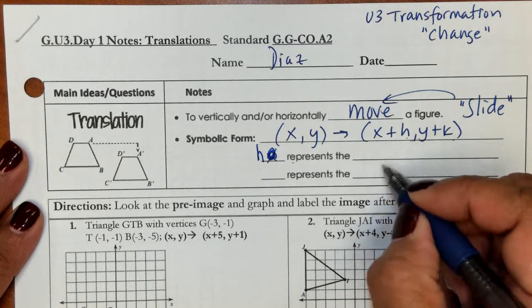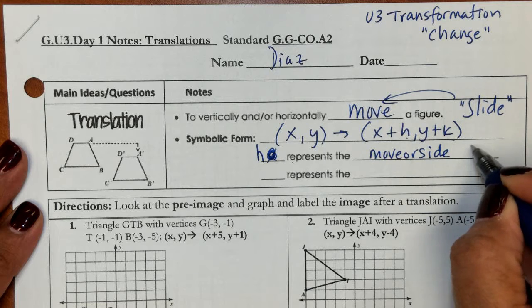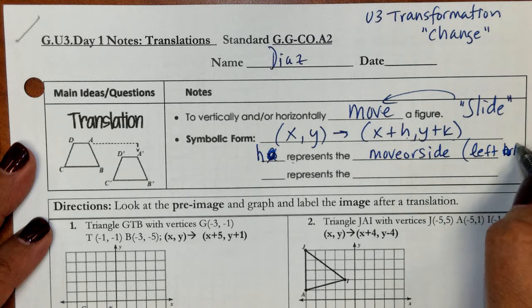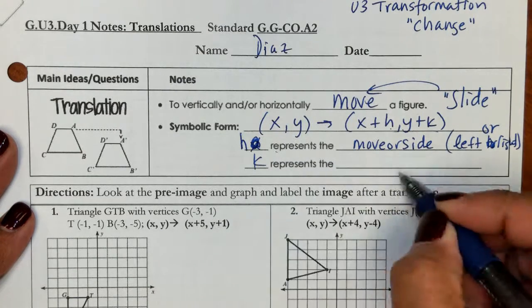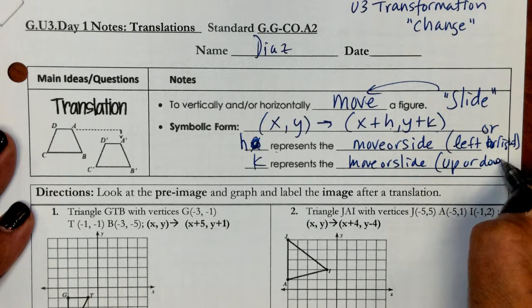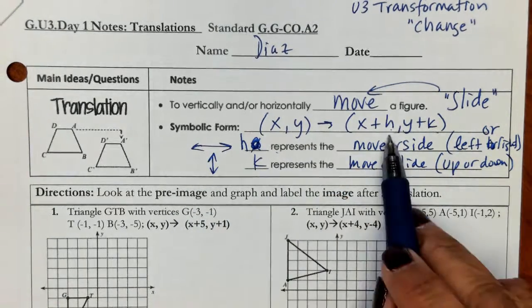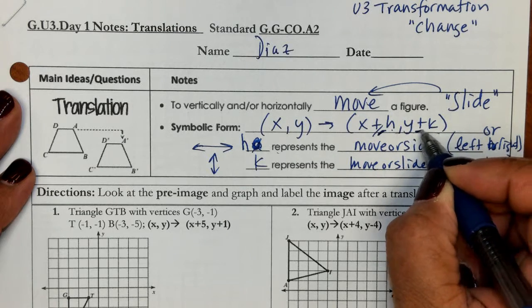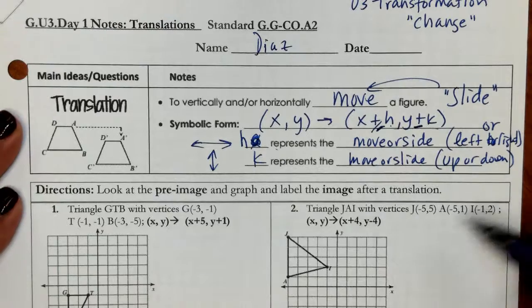h represents how much you're going to move or slide in the horizontal position. Horizontal is left or right. And the k is going to tell you where you're going to move or slide the figure, up or down. So which way are you moving it? Left or right, or up or down? That's what this number tells you. And this should be a plus or a minus, and that should be a plus or a minus, because you could go left or right, which means left is negative, right is positive. We'll talk more as we get into the graphs.